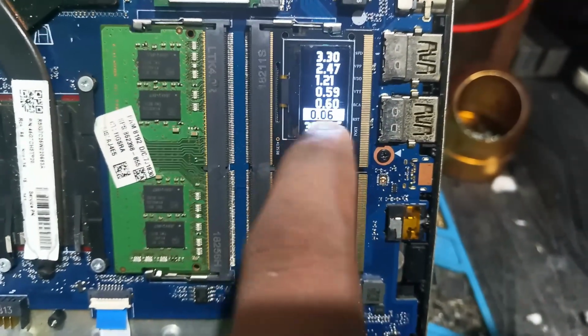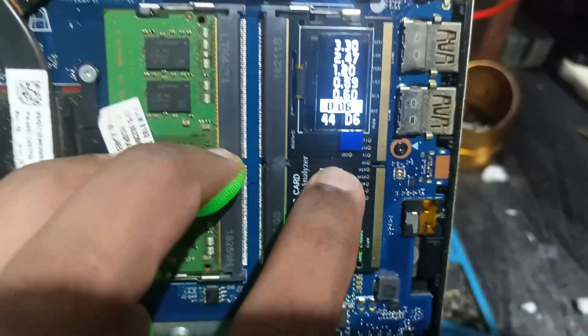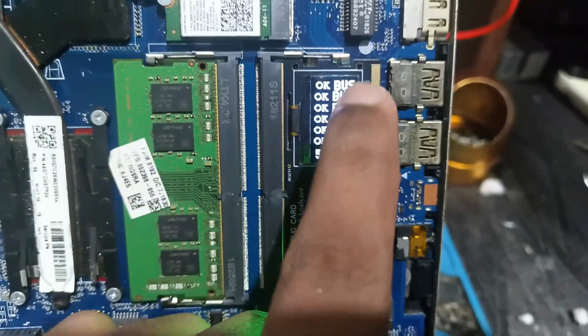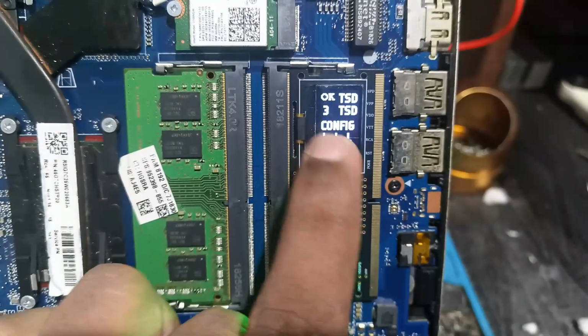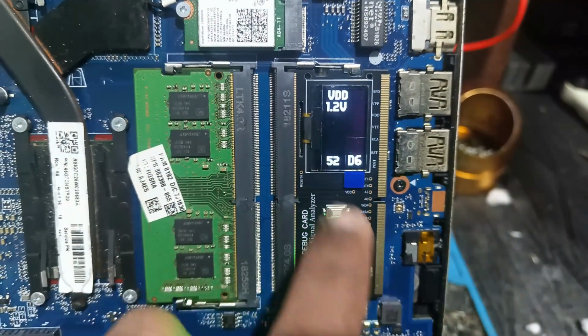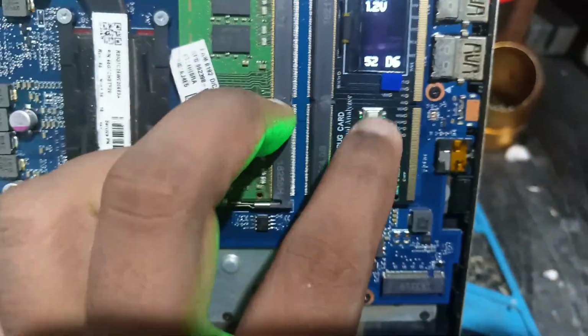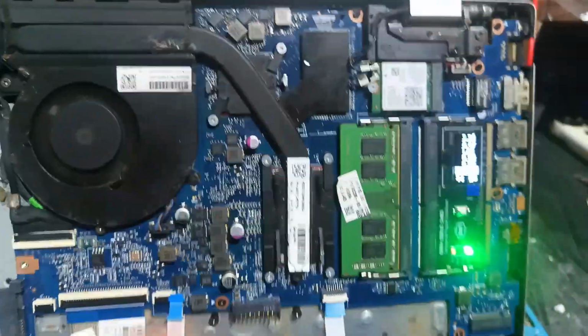See, this is an error. Now I do one thing, press and hold this button. See, all bus signals are okay. It means our motherboard does not produce the DRAM reset.